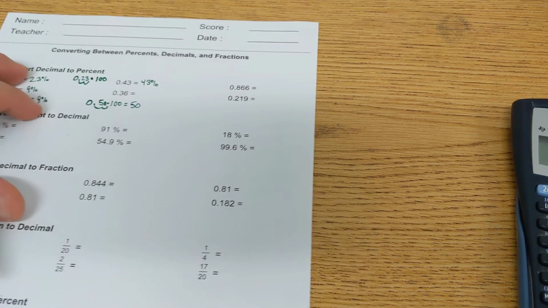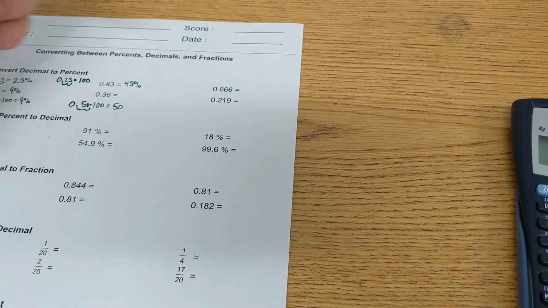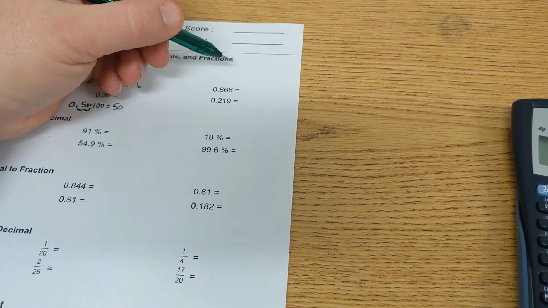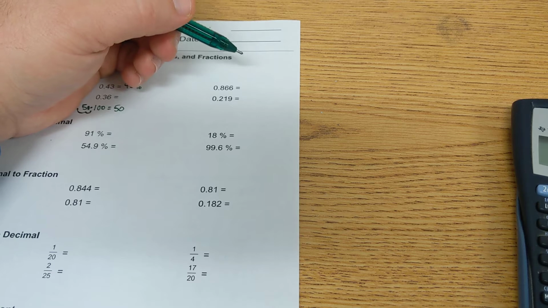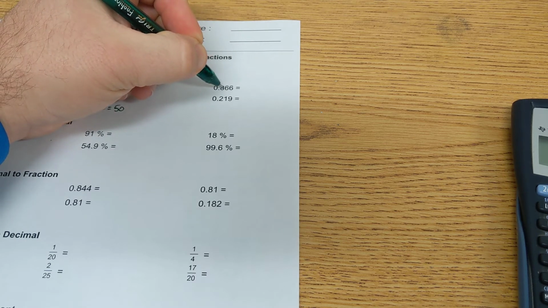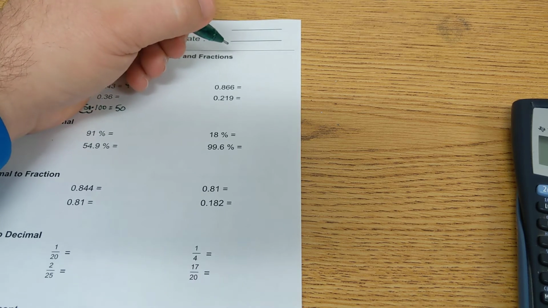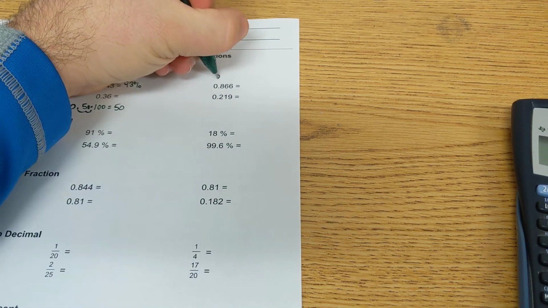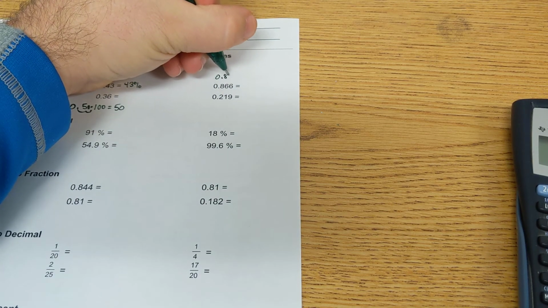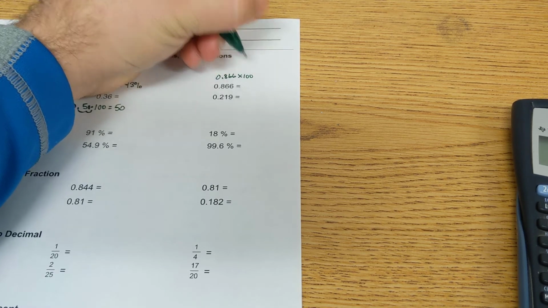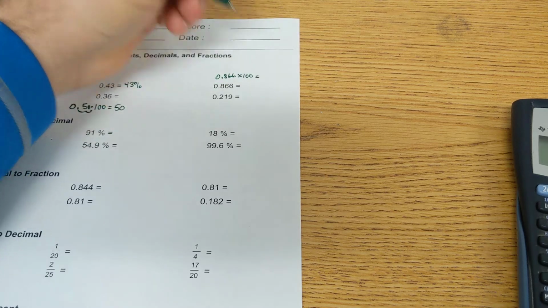All right, now let's look at these out here. These got 3 digits. All right, we got 0.866. Okay? Now, if I ask what 0.866 is as a percent, or I say convert this decimal to a percent, we're going to take our decimal, 0.866. We're going to times that by 100. Okay?